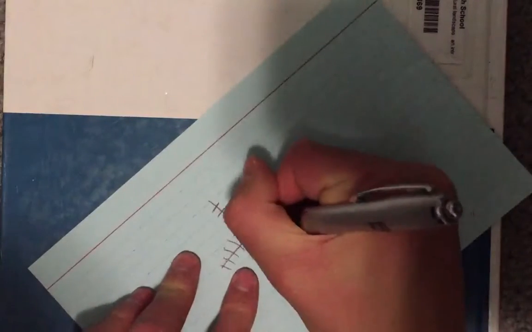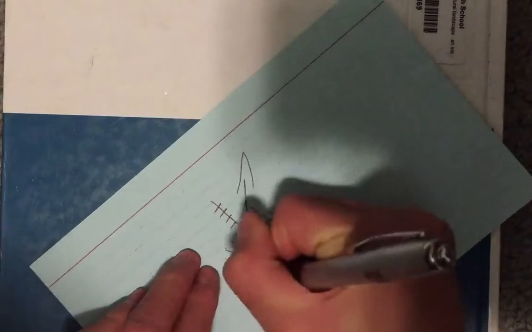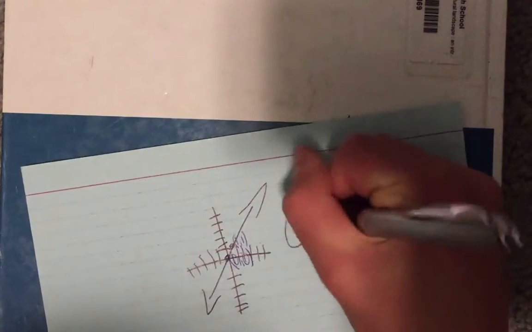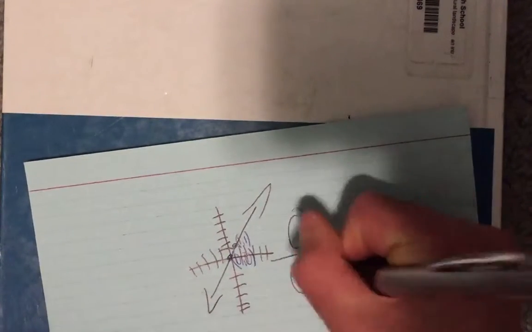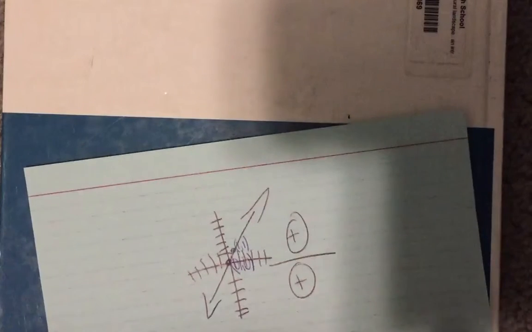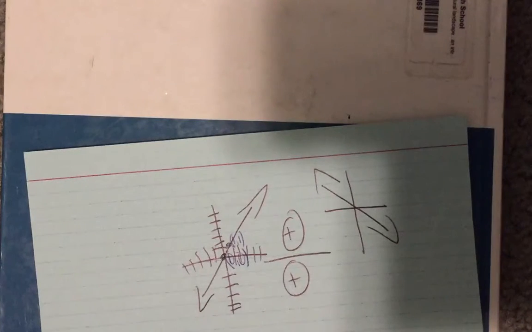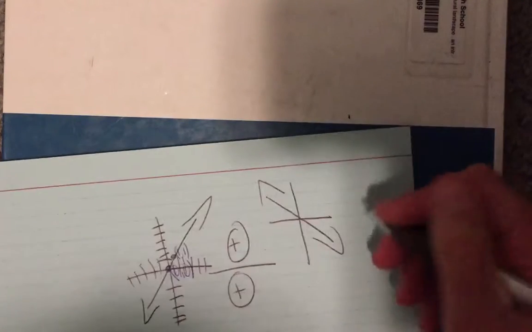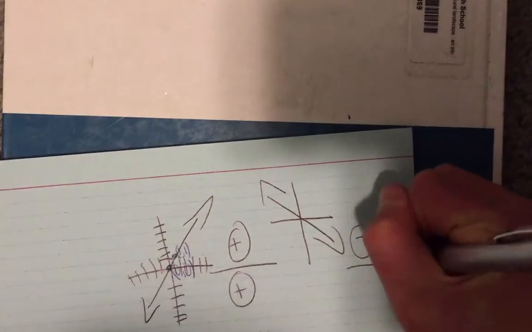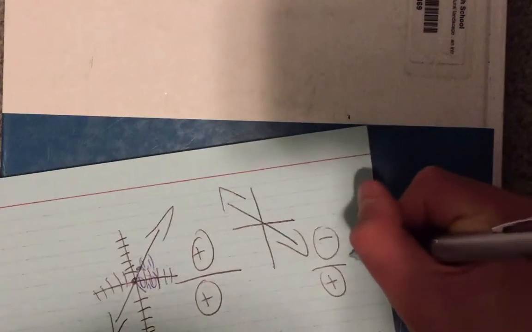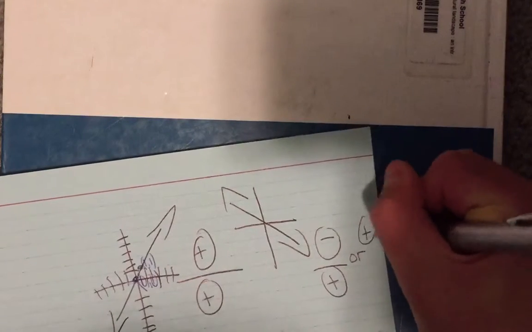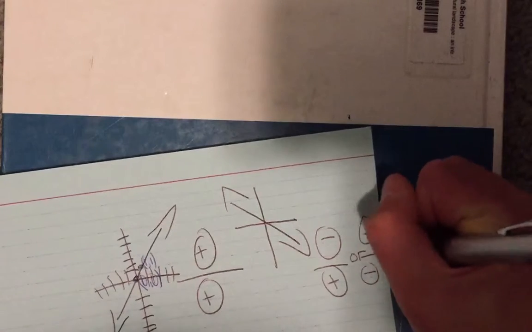So if we were to make a straight line, we said that's positive, which means that you have a positive first number over a positive second number. But what if your slope looked like this? That means you would have a negative slope. So you would either have a negative on the top and a positive on the bottom, or a positive on the top and a negative on the bottom.